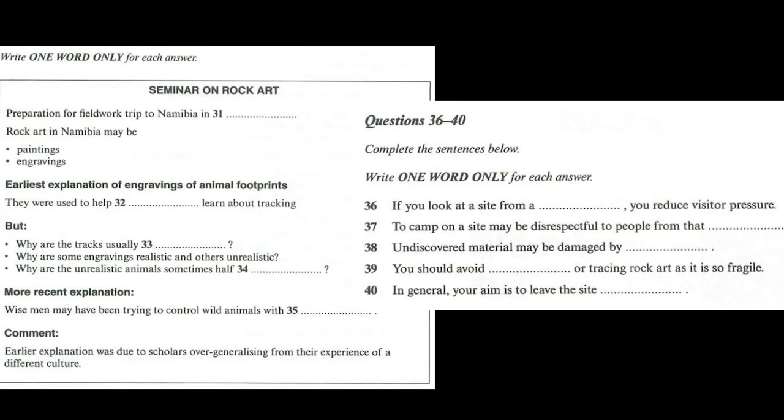Section 4. You will hear part of a lecture about cave paintings and other types of rock art. First, you have some time to look at questions 31 to 40.